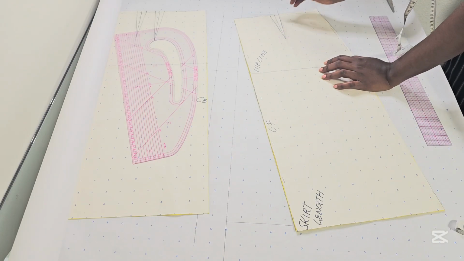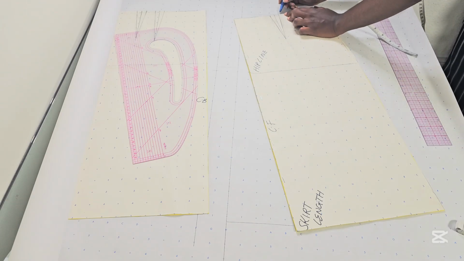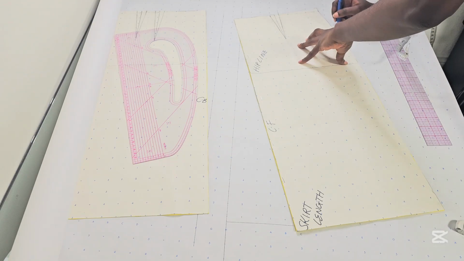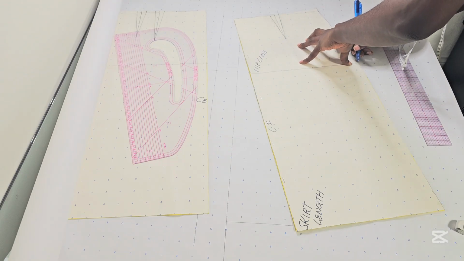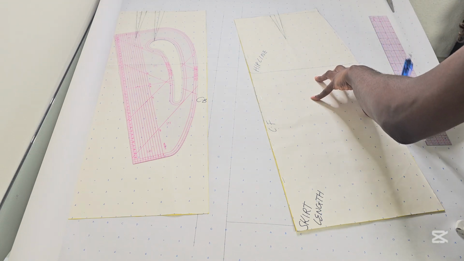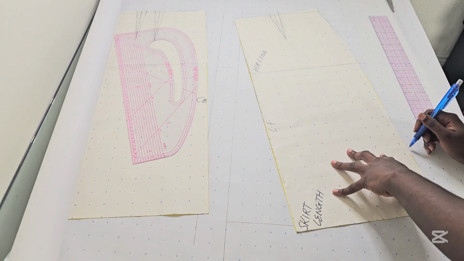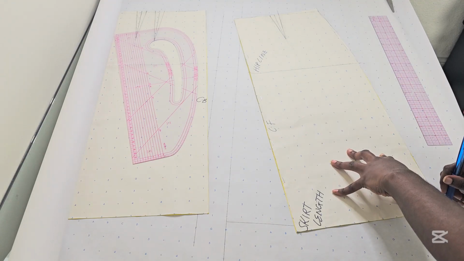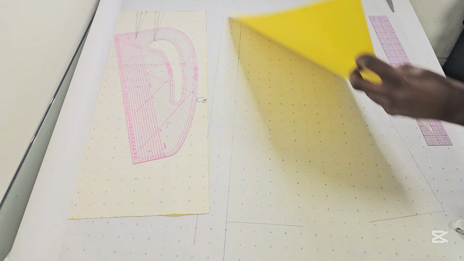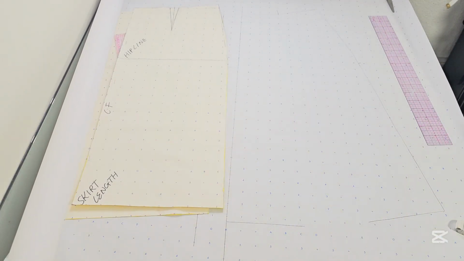Move it, and then trace out the remaining part of your skirt. And transfer your hip line, which can also act as your notch. So trace it out halfway on the hem, not fully. And that is what our A-line skirt looks like. Simple, easy, straight to the point.